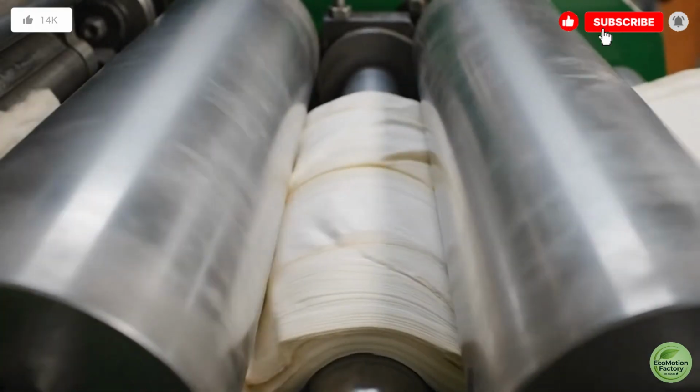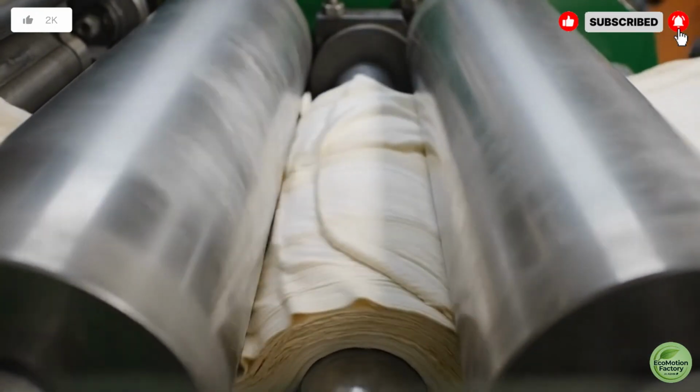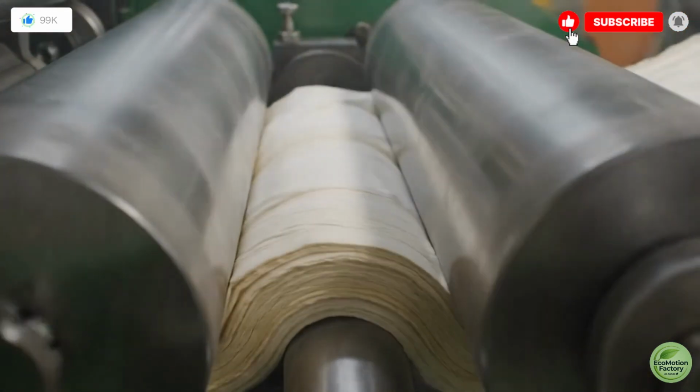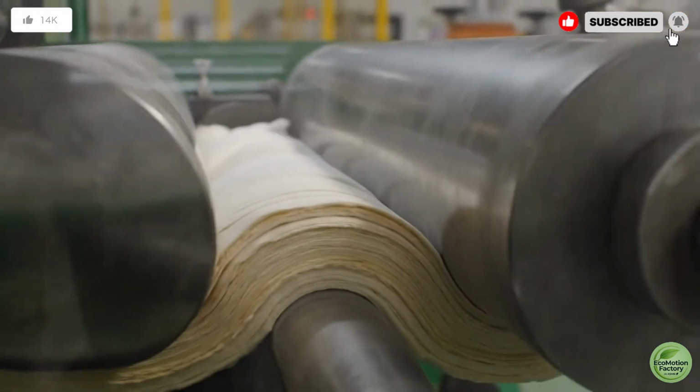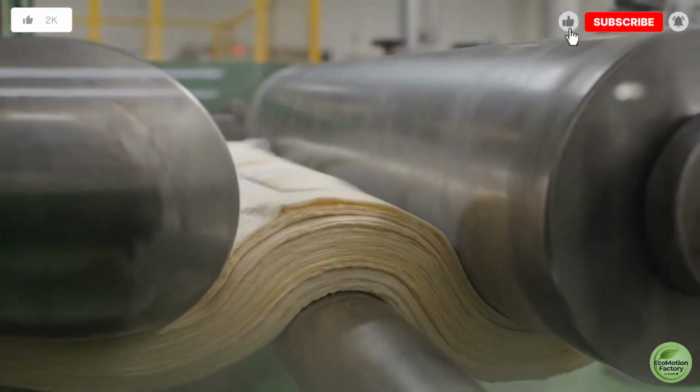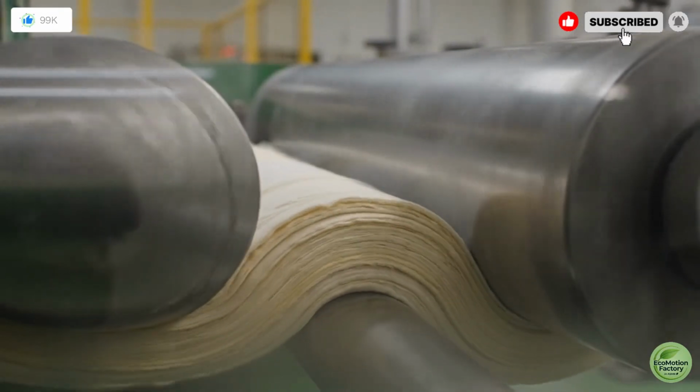The machine's large metallic rollers rotate at high speed, pulling the stack of sheets downward. The material compresses as it passes through the nip. This efficient process is key to large-scale manufacturing.